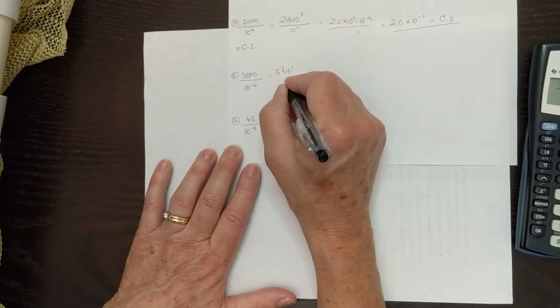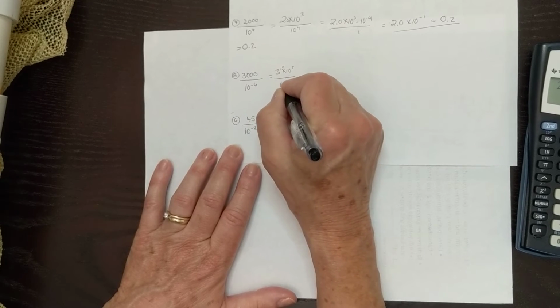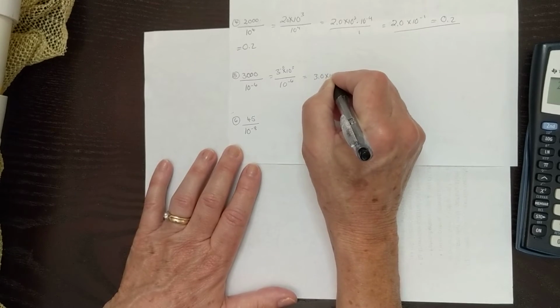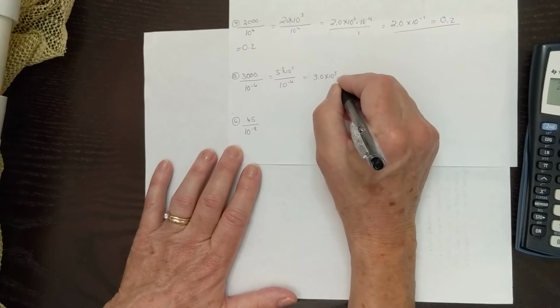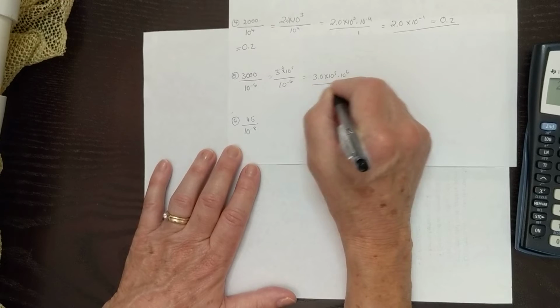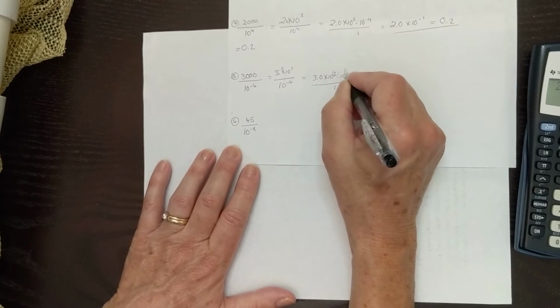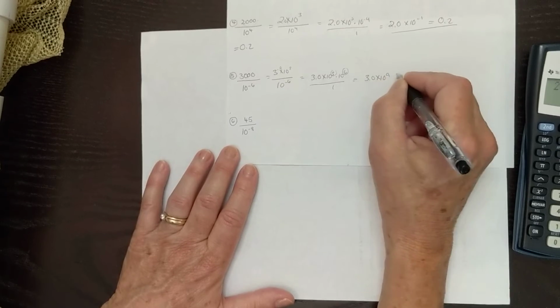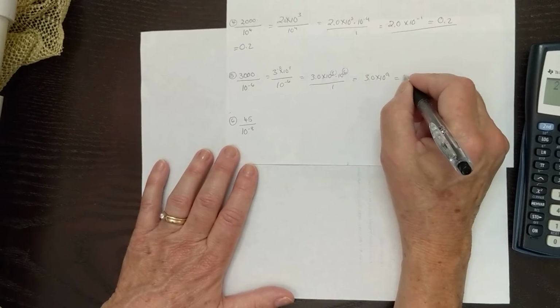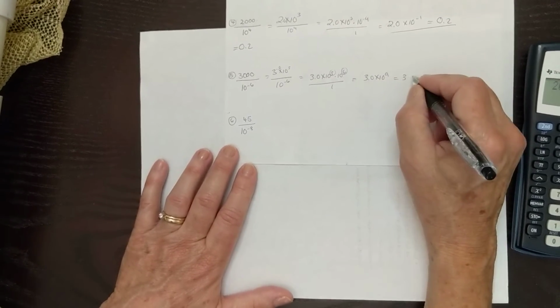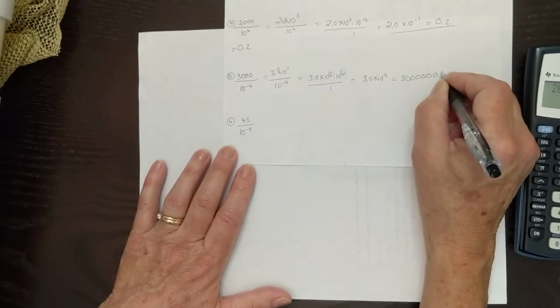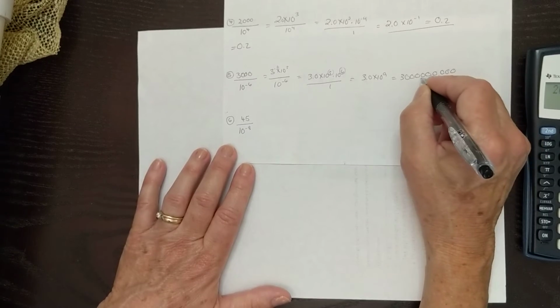All right, 3,000 times 10 to the negative 6 is 3 times 10 to the third, or 3.0 times 10 to the third in scientific notation, divided by 10 to the negative 6. 3.0 times 10 to the third, bring 10 to the negative 6 upstairs, 10 to the 6th. Then you can add these guys. This becomes 3 times 10 to the 9th, which would be 3 with 9 zeros after it. When I take it out, 3, 1, 2, 3, 4, 5, 6, 7, 8, 9.